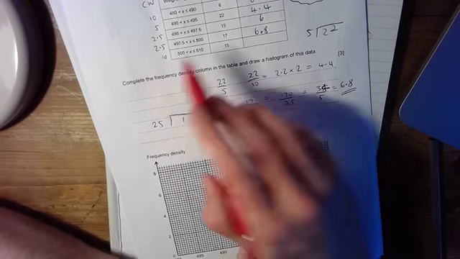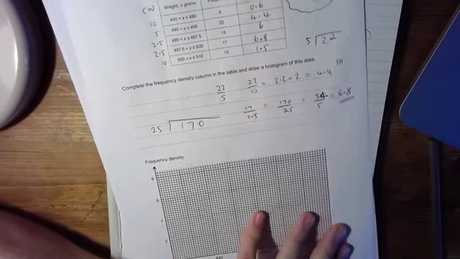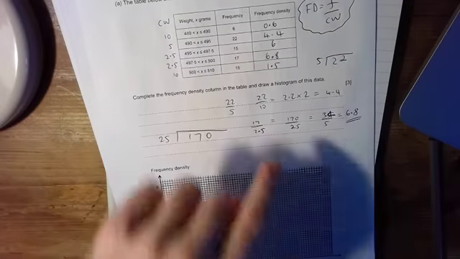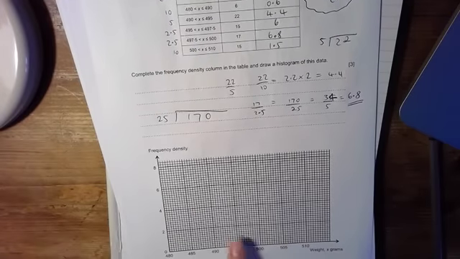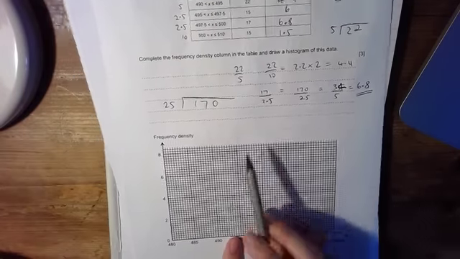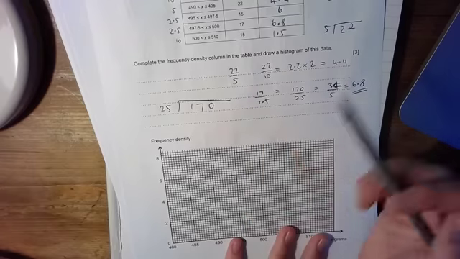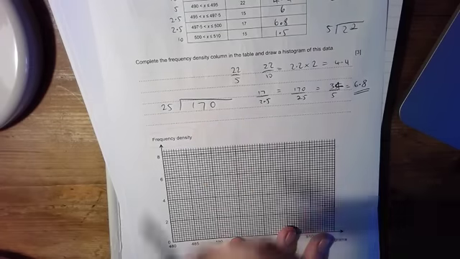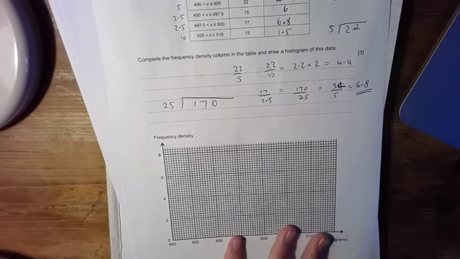And then finally, 15 divided by 10 is 1.5. Now, if you got those wrong, as long as you plotted what they were onto this, you would have got a mark for it. So make sure that you try and plot something, even if you have to look at the frequency density and make those up and put something in, because you'll get a mark for it.